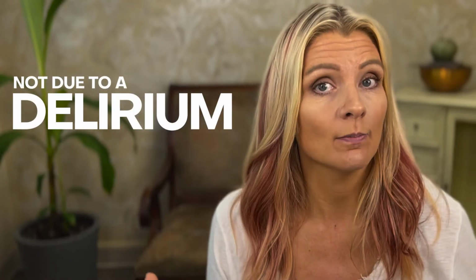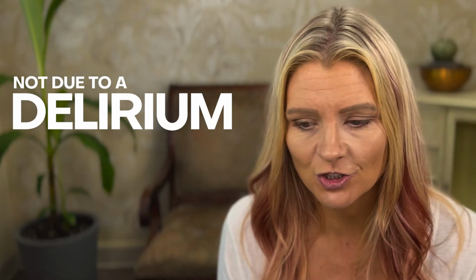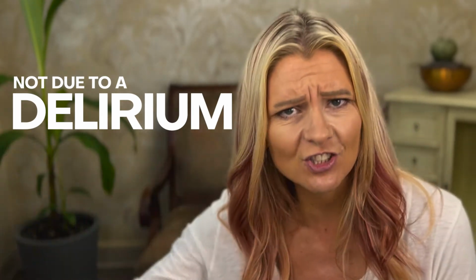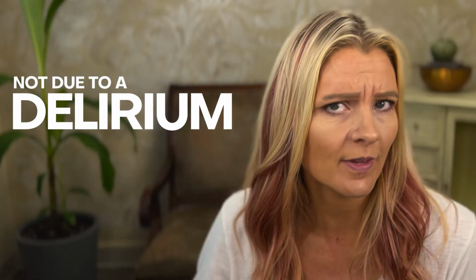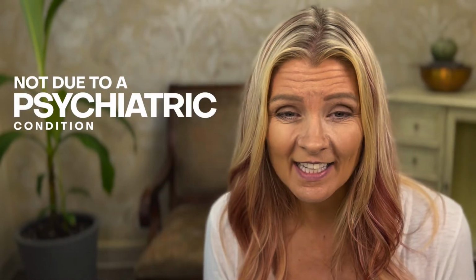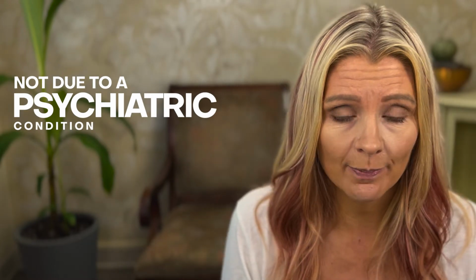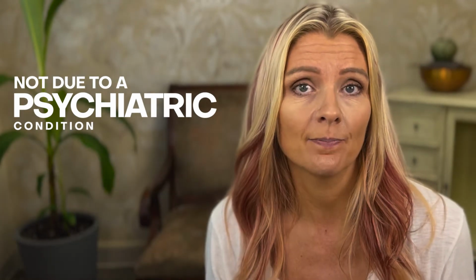So it's impacting your ability to live your life independently. It can't be caused by a delirium, so a short-term change in functioning. That's usually the result of an infection or a medication problem or something like that. And it can't be caused by something else like a major depressive disorder episode or having schizophrenia.